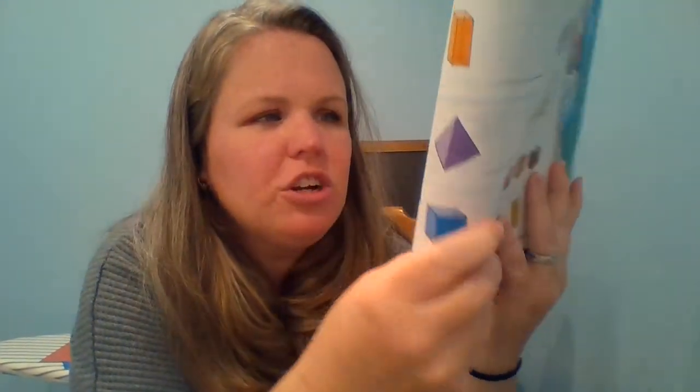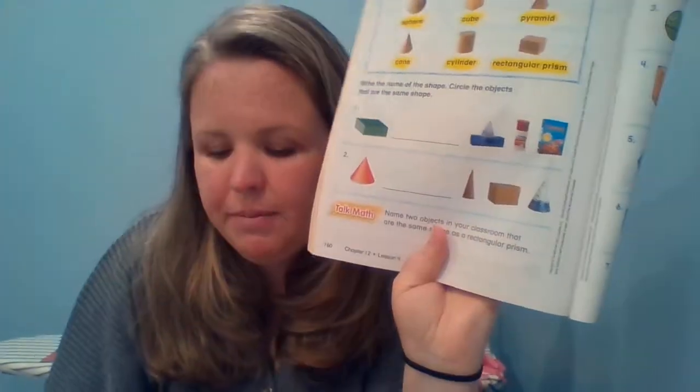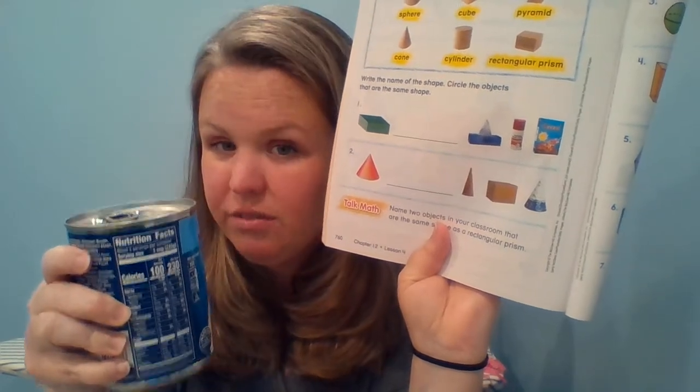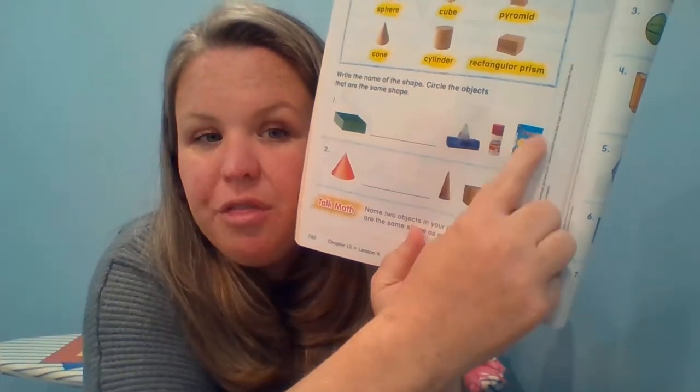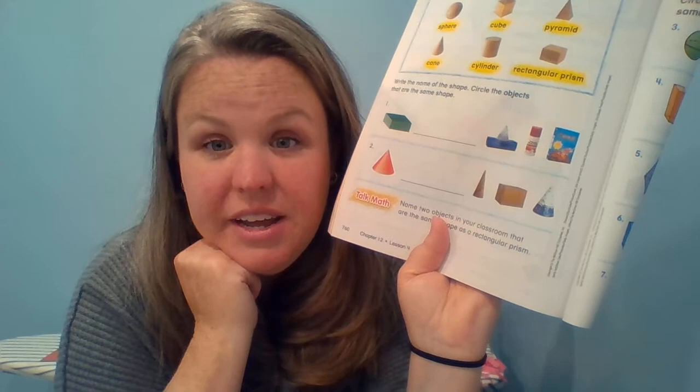The next picture is shaving cream. Okay, shaving cream comes in the same shaped can as a soup can, which is a cylinder. So that's not a rectangular prism. And the third object here is a box of cereal. So yes, that is a rectangular prism.